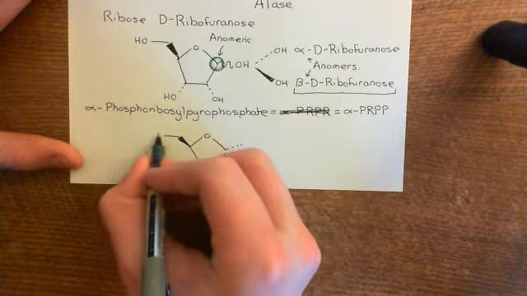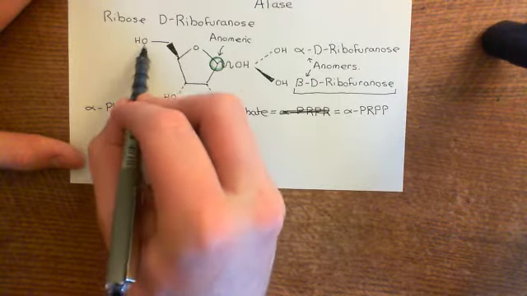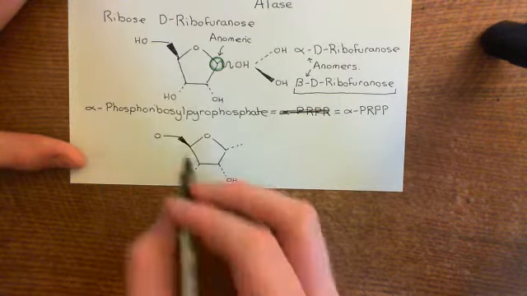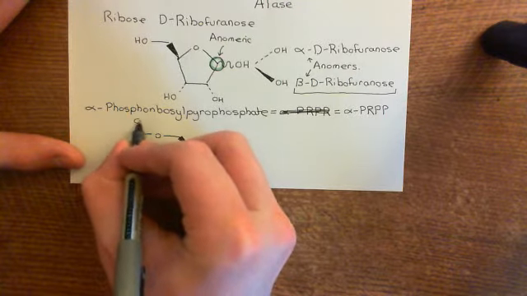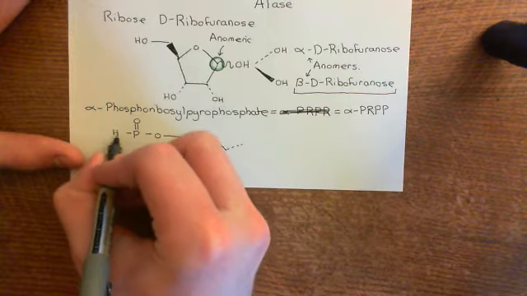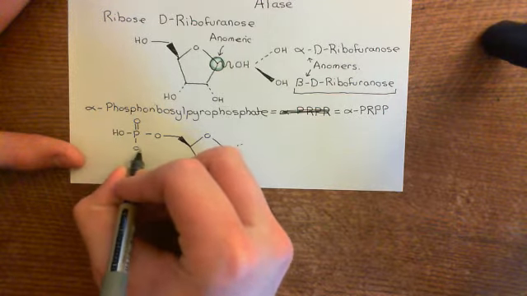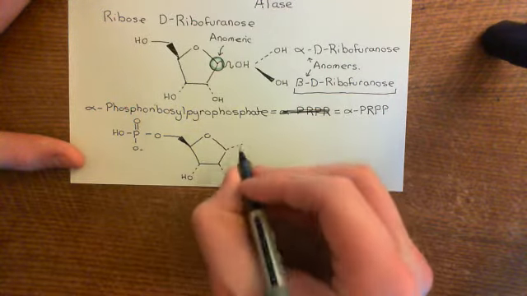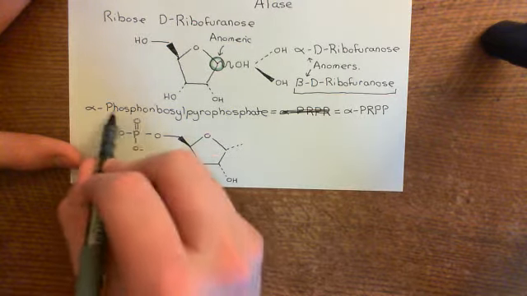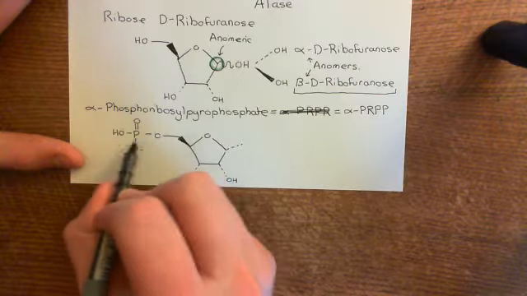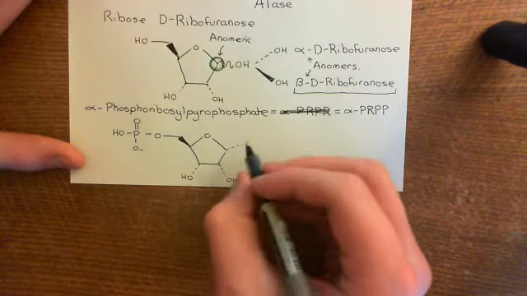Now off this fifth carbon's alcohol group here, what you're going to have is a phosphate group. So let me draw that here. So here is this phosphate group, like so, and so that's the phospho, by the way, the alpha phosphoribosyl. Phosphoribosyl is this phosphate group off this fifth carbon's alcohol group.